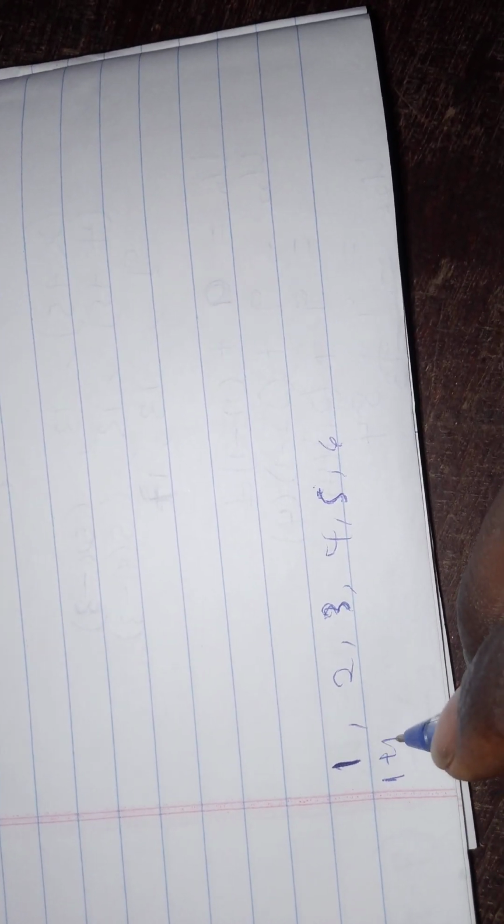If I want the first number, it is simple. But to get the second odd number, if I add 1 to 1, I will get 2, which is an even number.